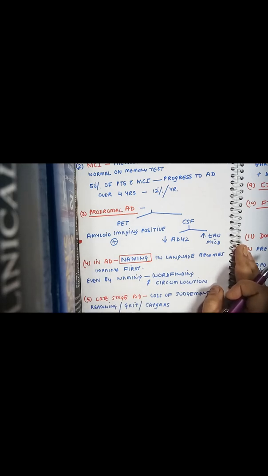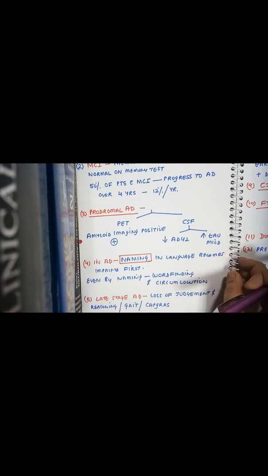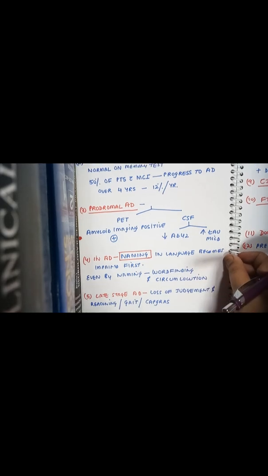What is the typical duration of Alzheimer disease? It is 8 to 19 years. So if the natural history of Alzheimer disease is asked, the answer is 8 to 19 years is the duration of the illness of Alzheimer disease.